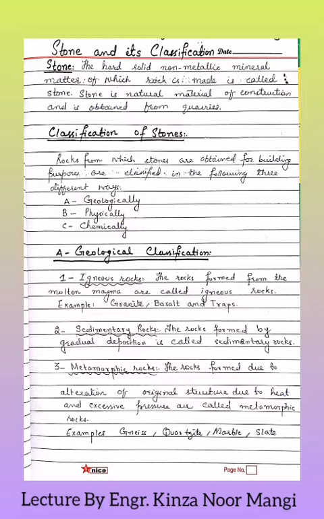And if this molten mass solidifies before reaching the surface of the earth, those rocks are known as intrusive igneous rocks, for example granite.